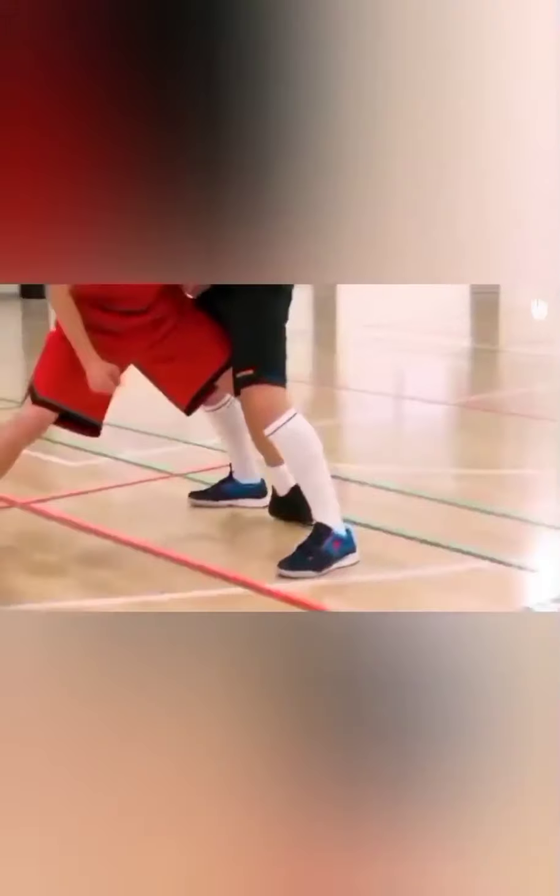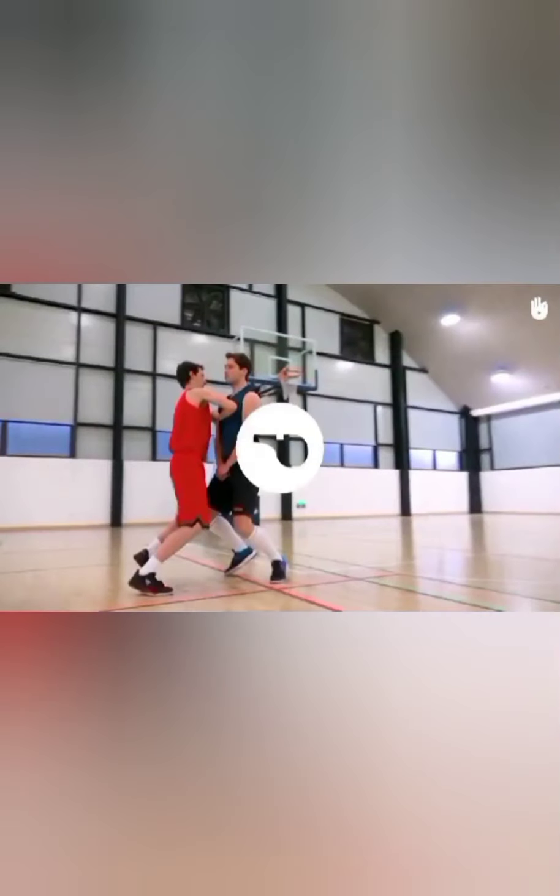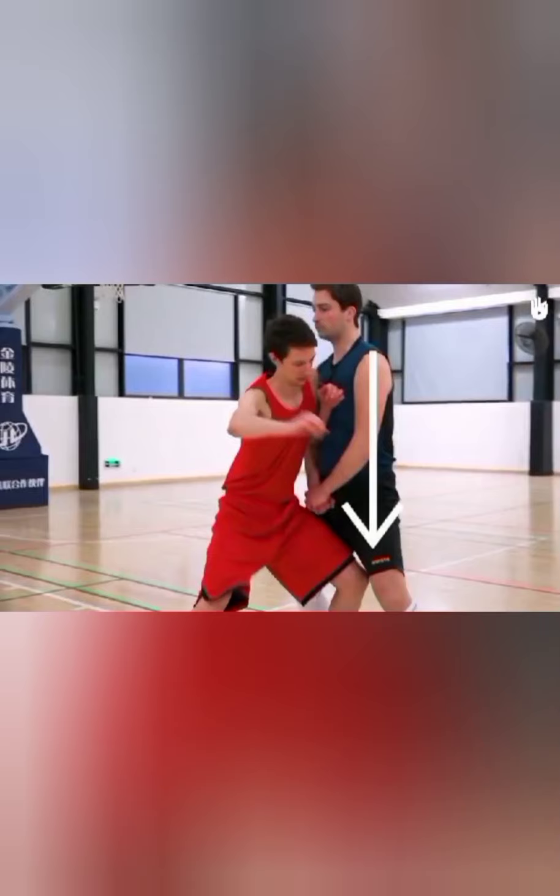Be careful. If you move once you've set your screen, you will be sanctioned with a foul for a moving screen. Your feet should stay fixed to the same spot and your body should remain upright.